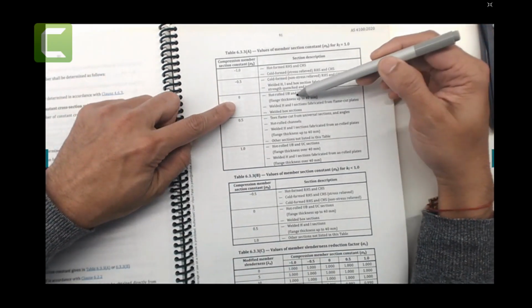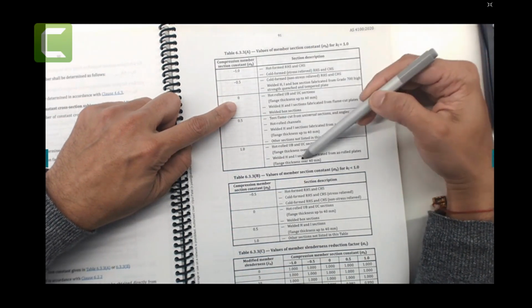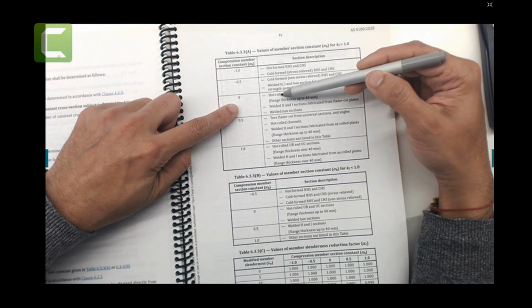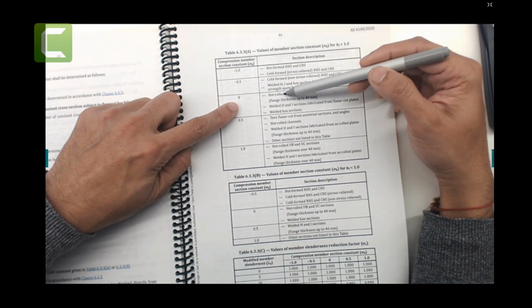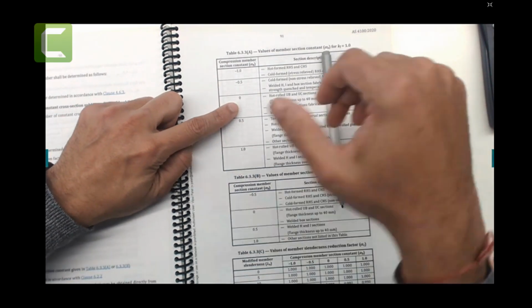We have a hot rolled universal column, so alpha B equals 0. You can read about the others, but these, all the steel ones here, are hot rolled. Do you know what hot rolled and cold rolled or cold formed are? What's the difference? Hot roll. Have you heard of hot roll?